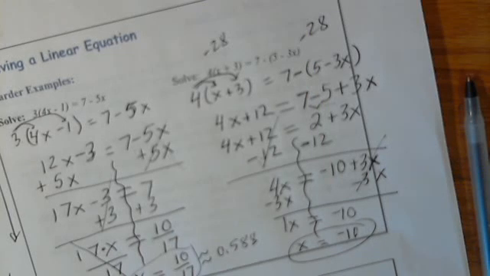Alright, you don't always have to check these, but if you want to, you can if you're taking a test or a quiz.